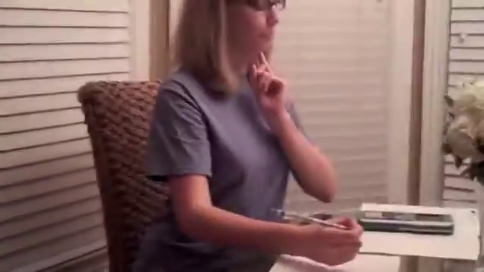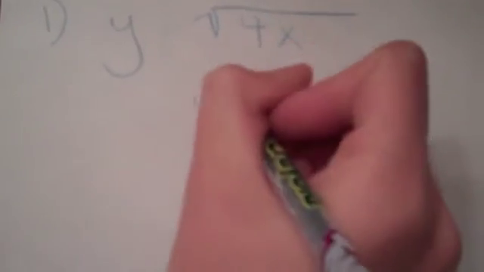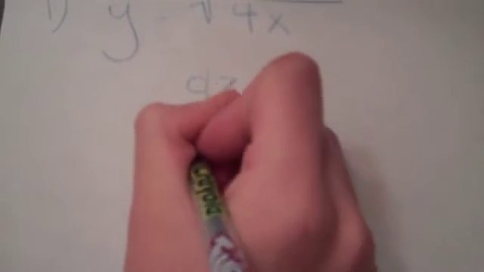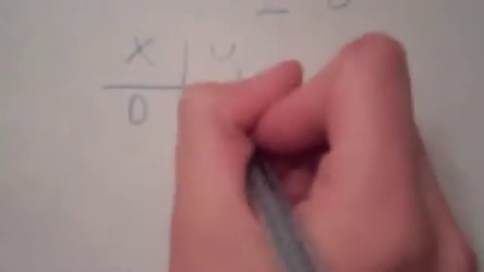Example 1. The equation is y equals the square root of 4x. From this, we find the domain is x is greater than or equal to 0, and the range is y is greater than or equal to 0. And by plugging in our x's, we can find our y's and create our points.